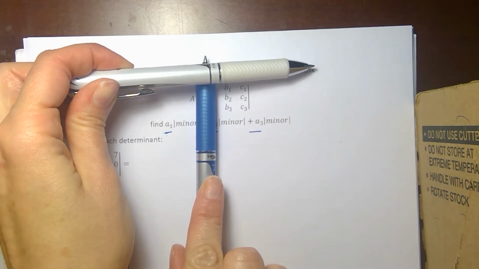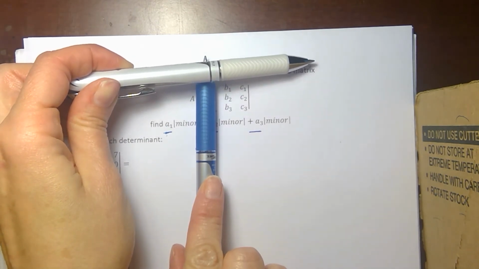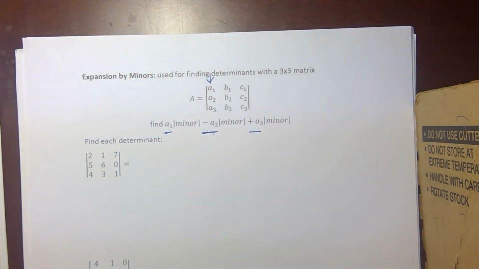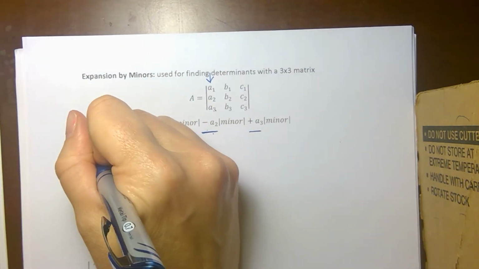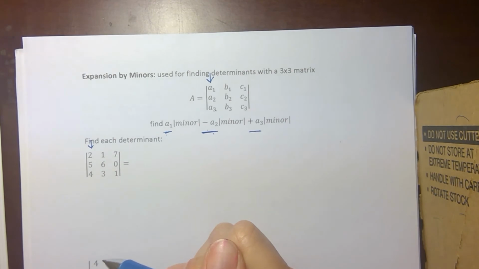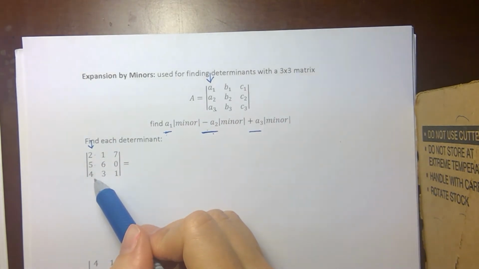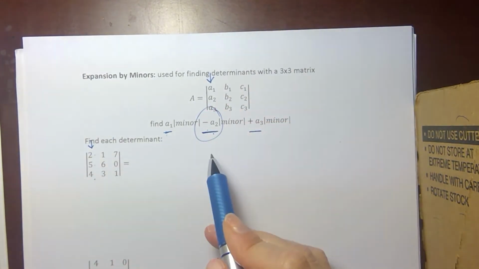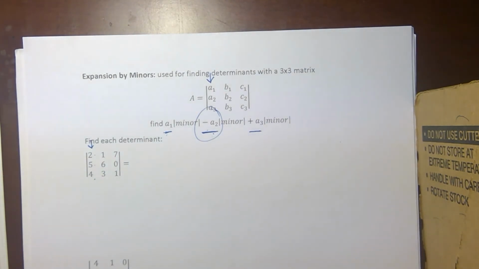And what is left are the 4 values in that minor. Let's just do one. I think it's easier that way. So first identify that first column. We've got 2, 5, and 4. Remember that we do minus on the middle one. That sign changes on the middle one.